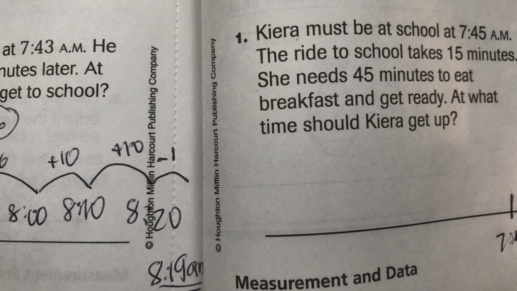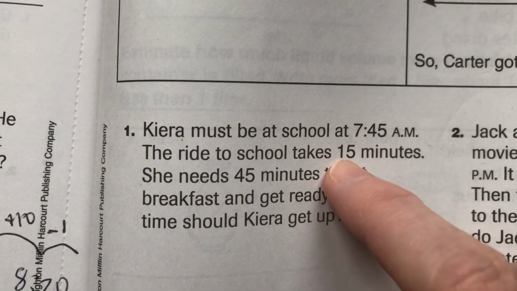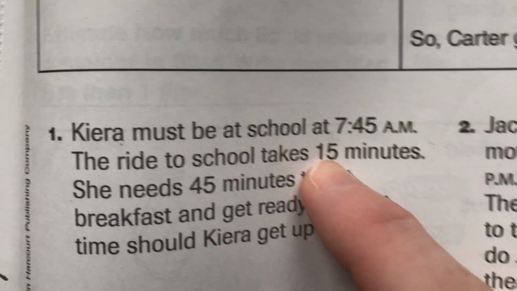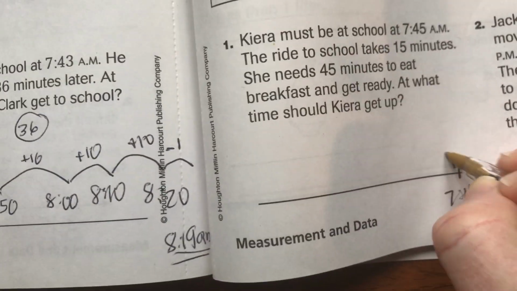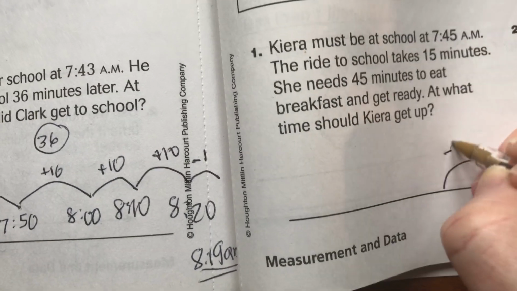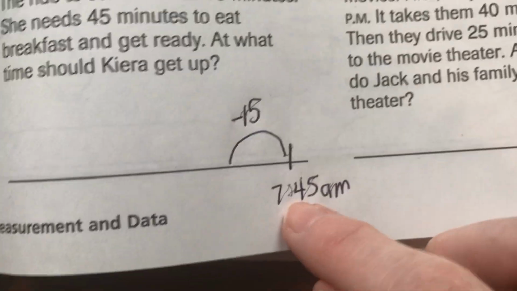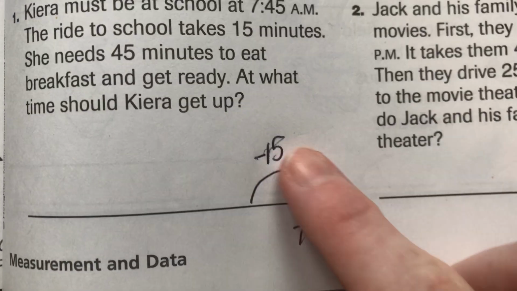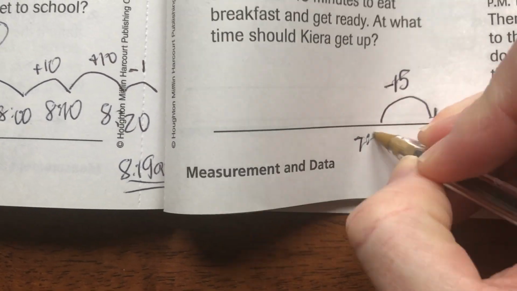A.M. because it's the morning. And now let's look back into the question. She is on the bus for 15 minutes. So let's jump back 15 minutes. So minus 15. And if I go back in time, 45 minus 15 would give me 30. So she gets on the bus at 7:30.